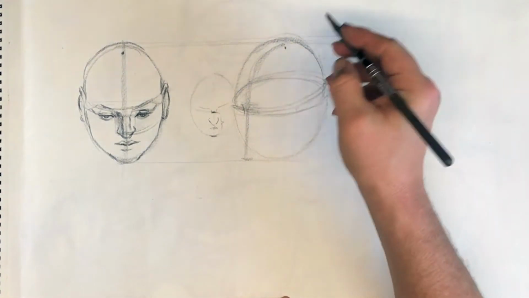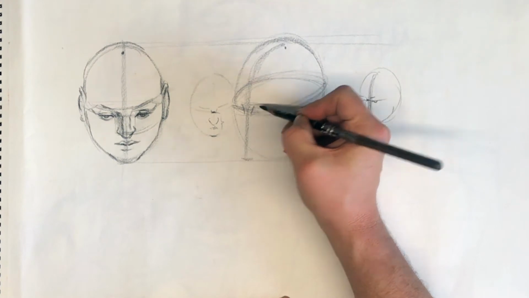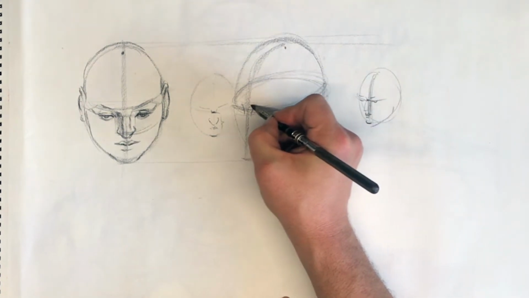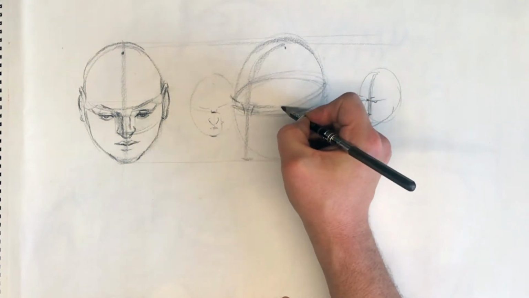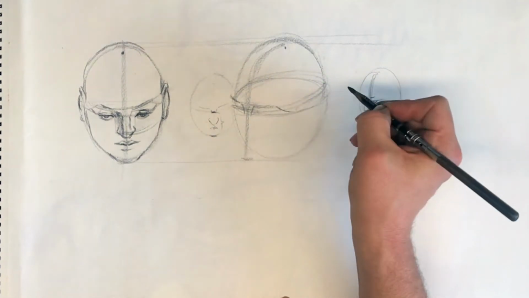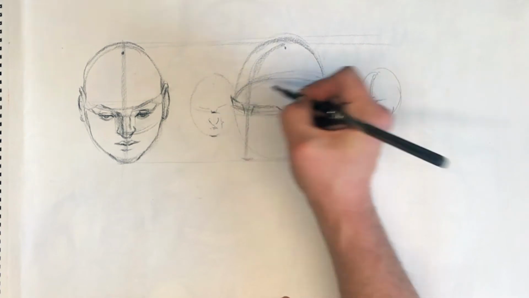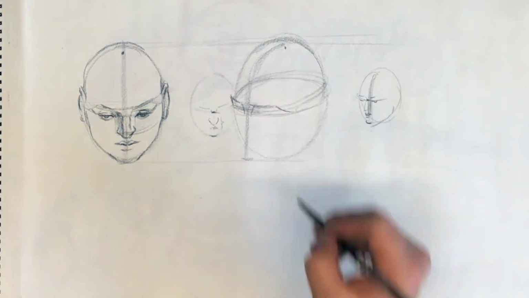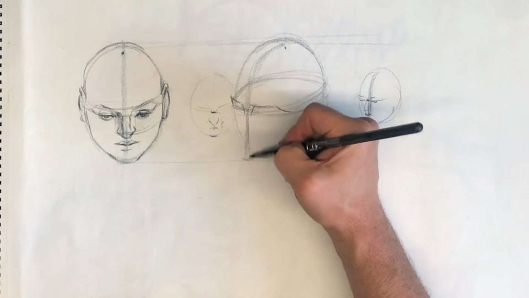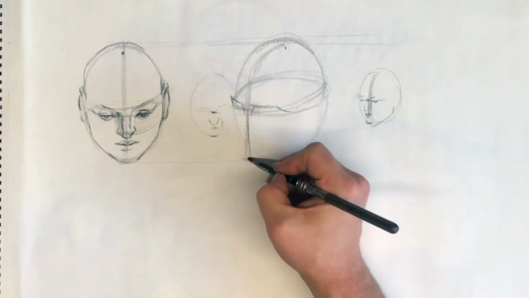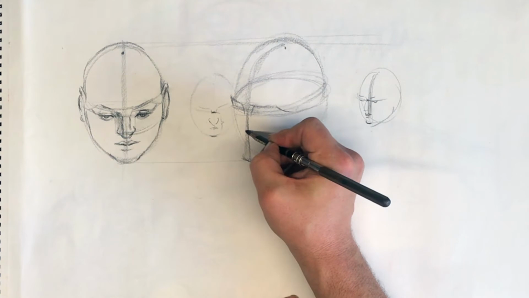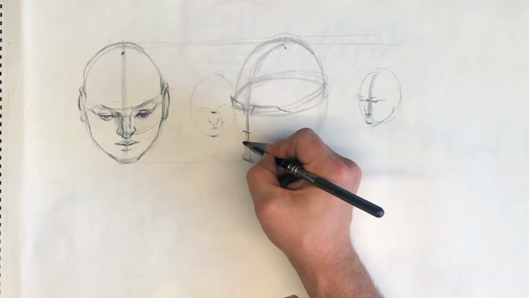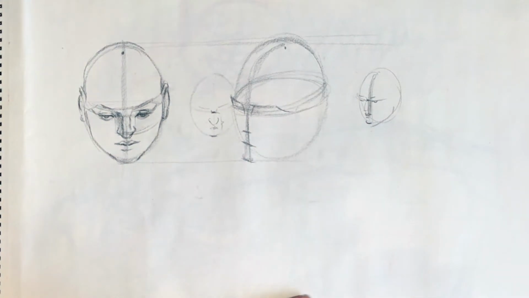Here is our brow line running this way, like this. Going this way, and then wrapping around the sphere like this, and then look for the shifted angle. Right? In this case, it's going to go down this way, like that. Let's make sure our center line runs perfectly straight. Here's our chin. Now we're going to take this distance to the chin, find the middle, like this.